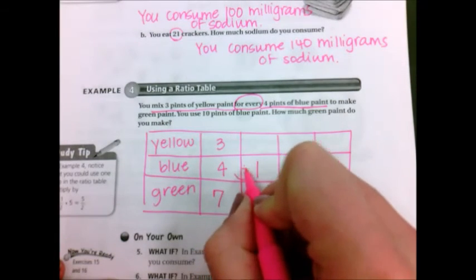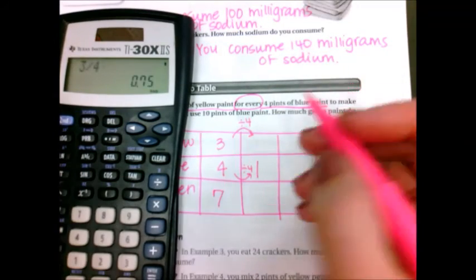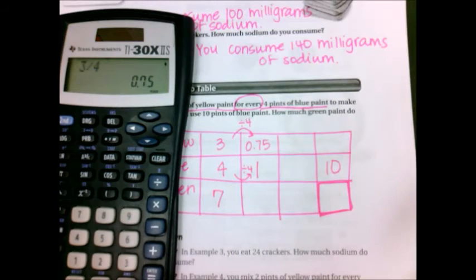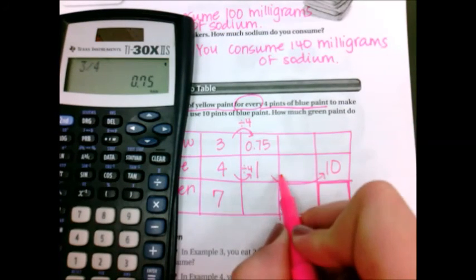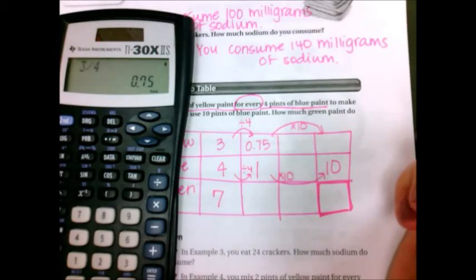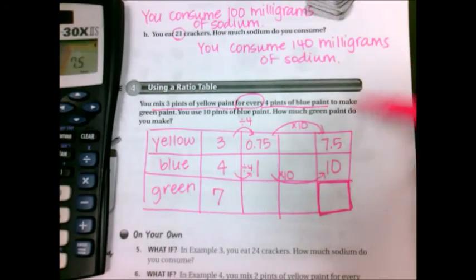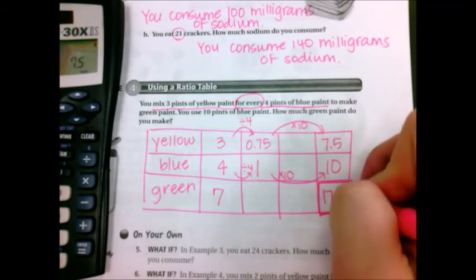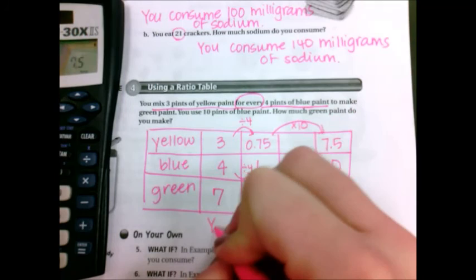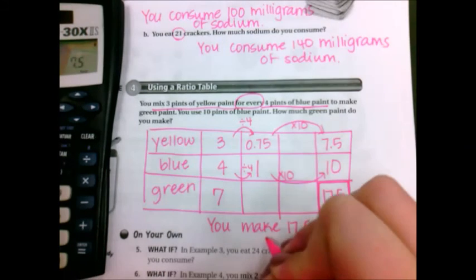So from 4 to 1, we're dividing by 4. I'll do the same thing here, divided by 4. If you needed to use a calculator to do that, you could. You're going to get 0.75. You could write it out as the fraction 3/4. Then to go from 1 to 10, we're going to do times 10. So from here to here, I will do times 10. 0.75 times 10, 7.5. Sometimes students get a little nervous getting decimal answers, but in 6th grade that's perfectly acceptable. 10 pints of blue mixed with 7.5 pints of yellow would give me a total of 17.5 pints of green. So how much green paint do you make? You make 17.5 pints of green paint.